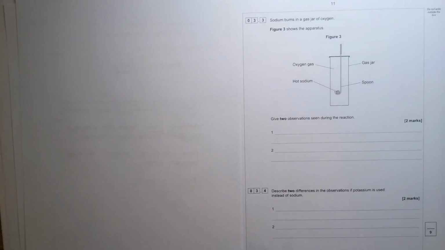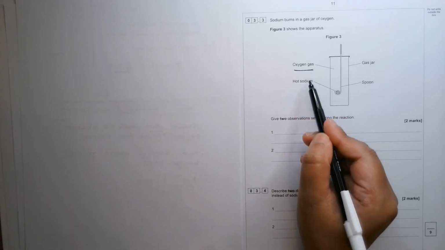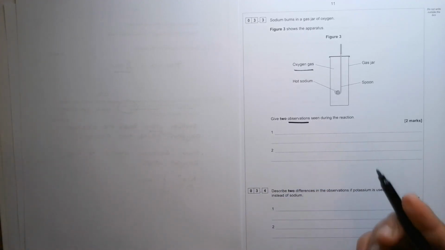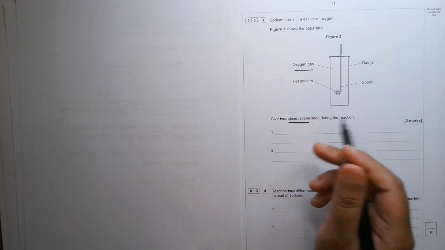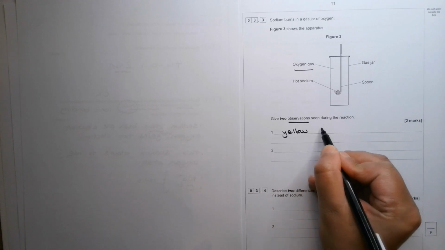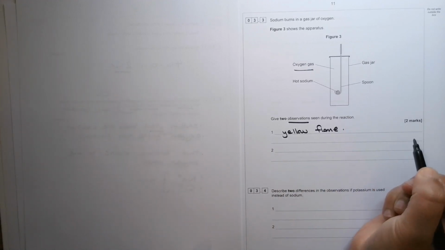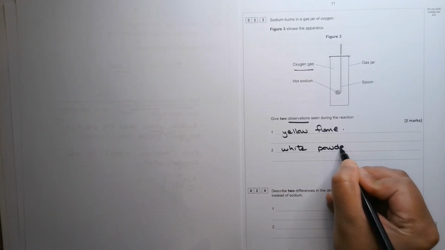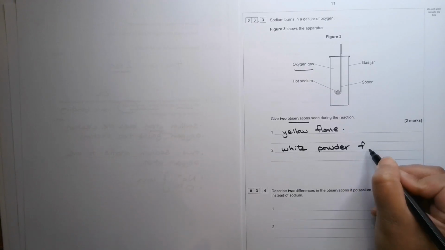Sodium burns in a gas jar of oxygen. There's your equipment. Give 2 observations seen during the reaction. Always remember, observations are things that you would see. So sodium, sometimes even when you place it in water, you will see a yellow flame. But obviously here it's oxygen gas. You will still see a yellow flame. And you're burning it with oxygen, so you can say the sodium melts, or a white powder or a solid forms, which is your sodium oxide.